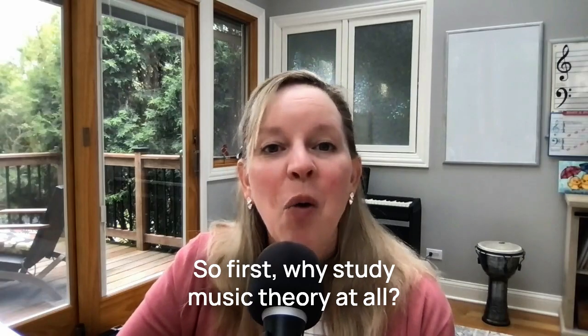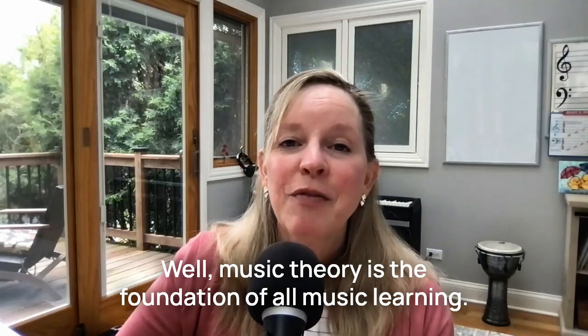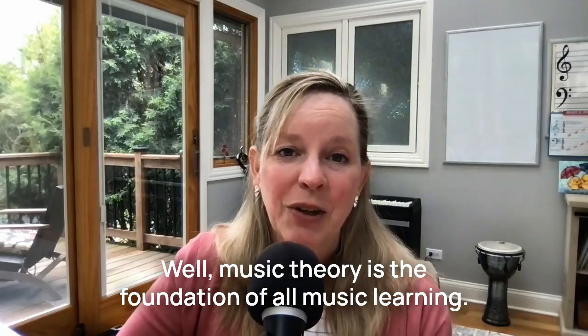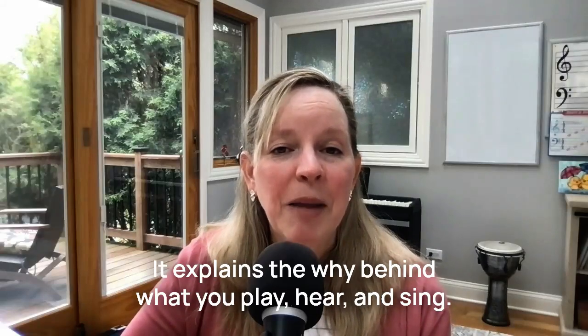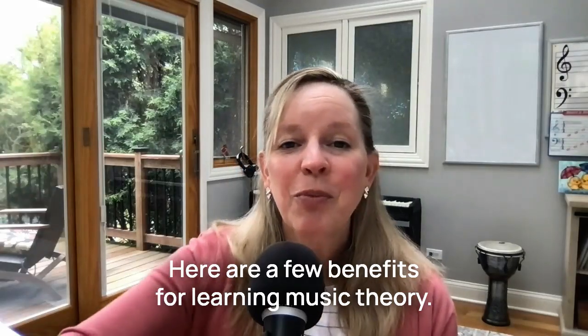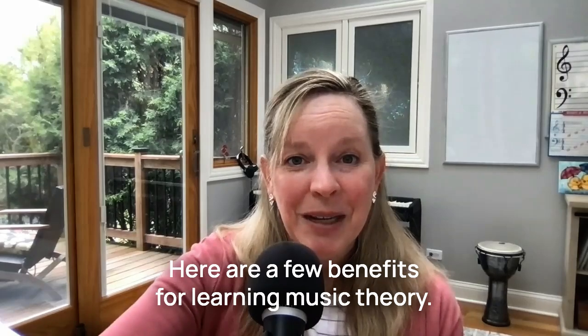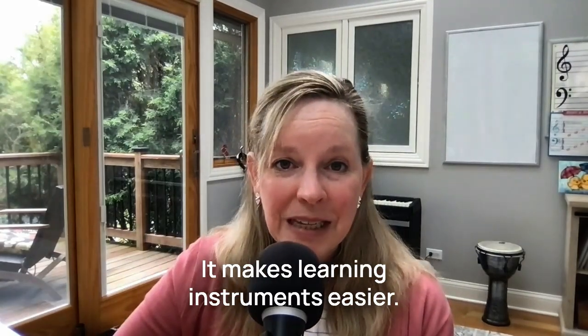So first, why study music theory at all? Well, music theory is the foundation of all music learning. It's like the grammar of music. It explains the why behind what you play, hear, and sing. Here are a few benefits for learning music theory. It strengthens sight reading and makes learning instruments easier.